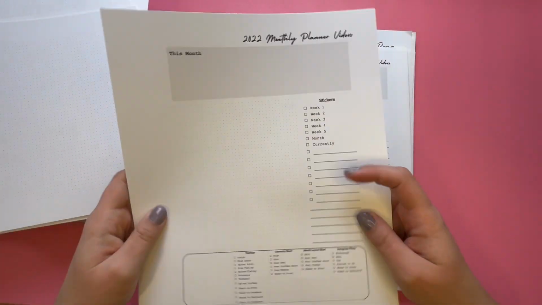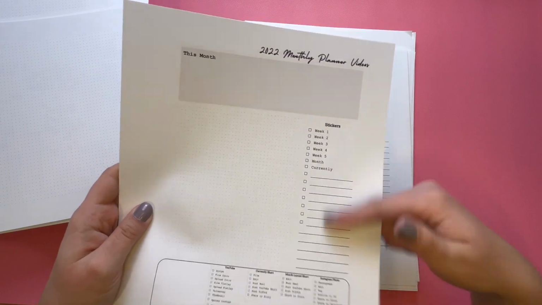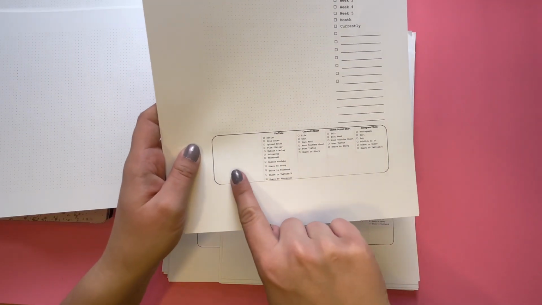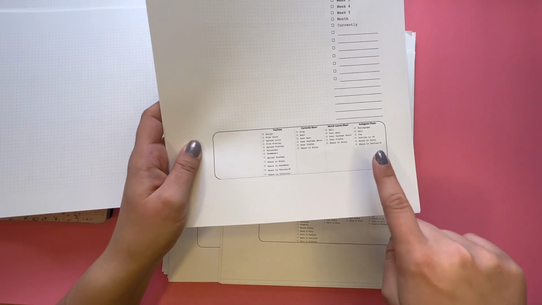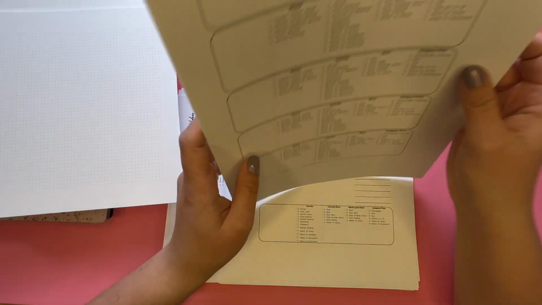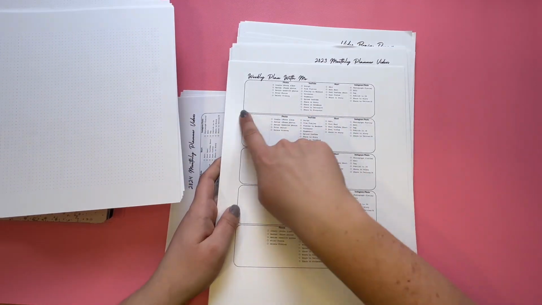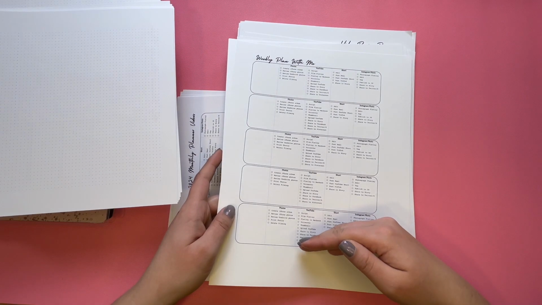These pages are going to track which stickers I do have. And then I have the checklist for the monthly video, and then on the back I have a little video bubble thing for each week for the plan with me.